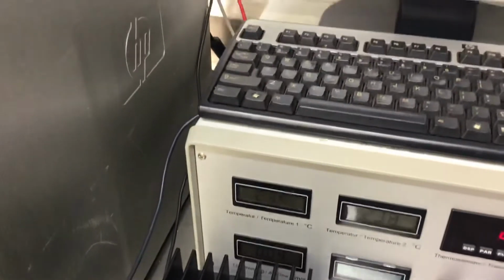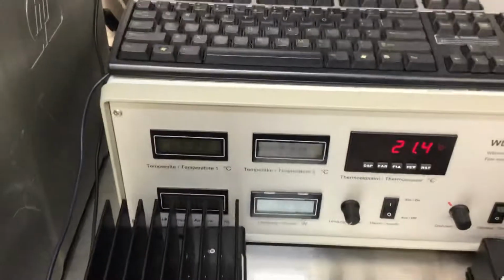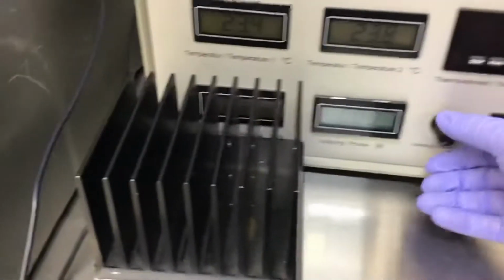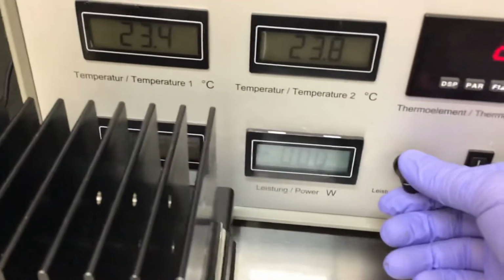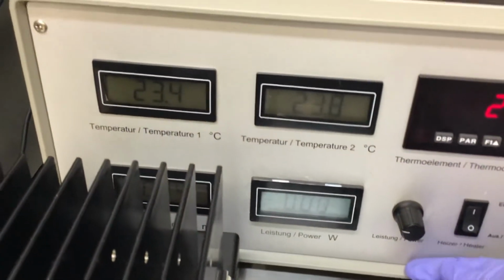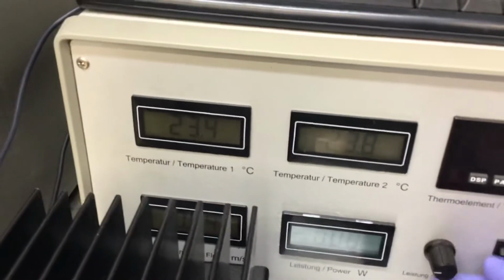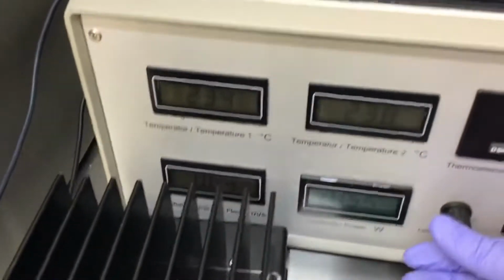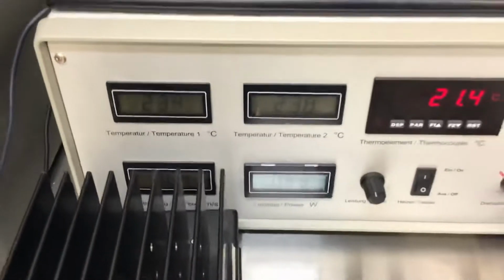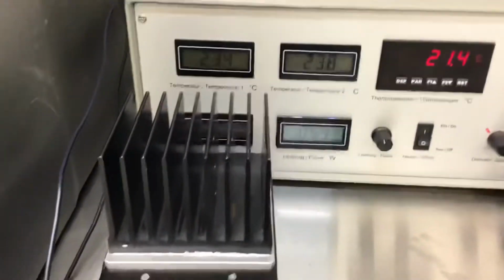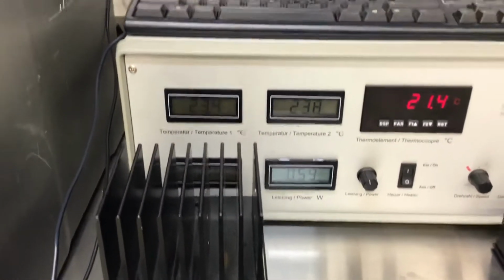So we turn this on, and we set the power to a certain value. As you can see here, it's marked by power. Right now it's at 59 watts, okay?